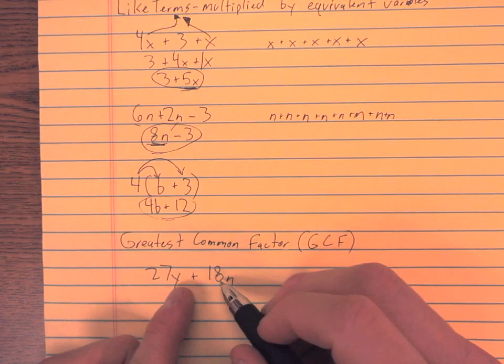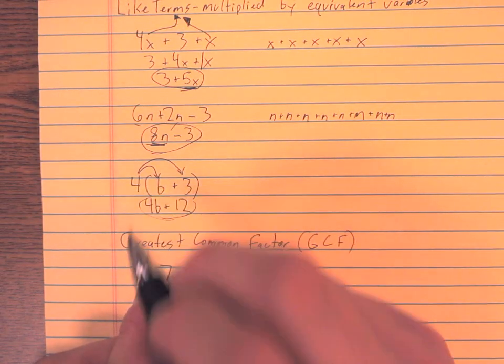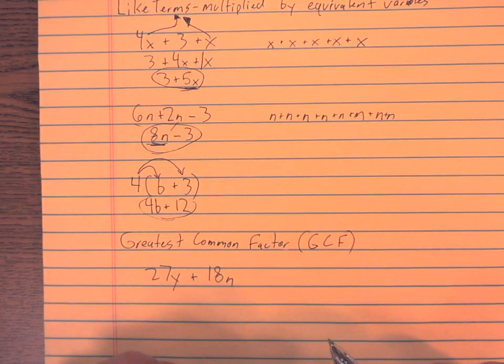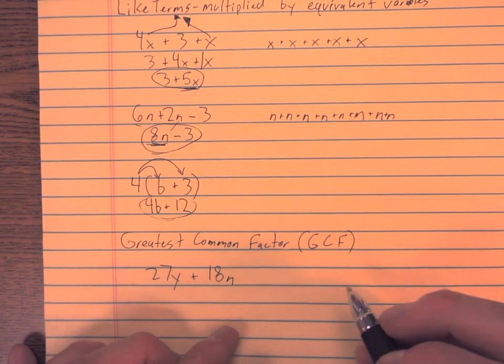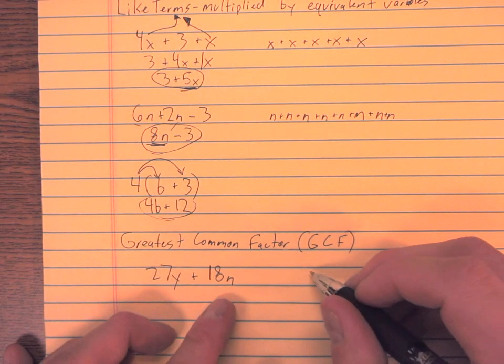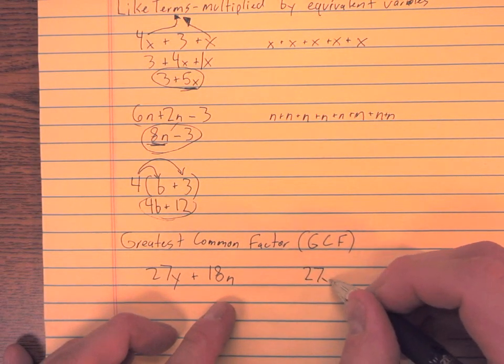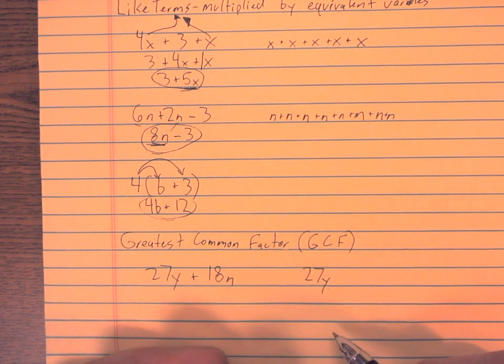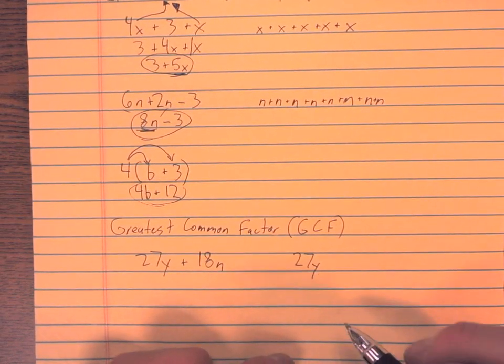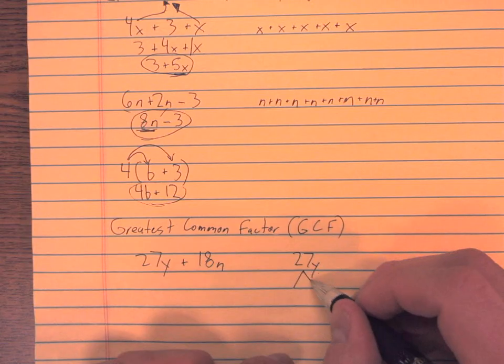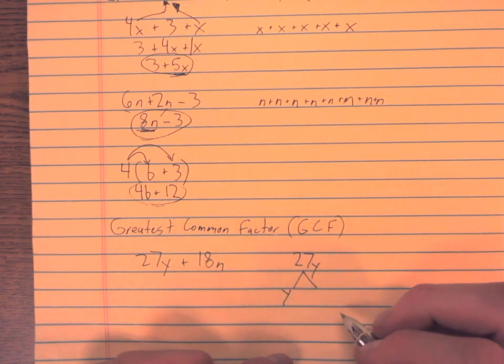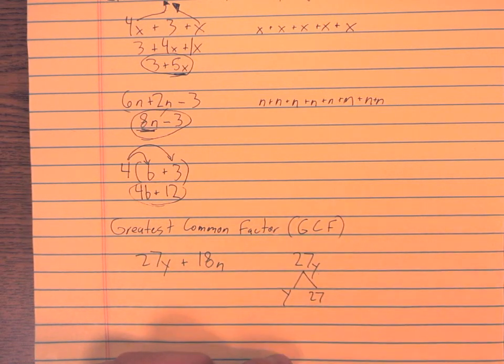Alright, because this is what I want to do. I want to reverse distributive factor. And in order to do that, I have to find my greatest common factor. So what I do is I do factor trees. I've got 27y. What two things can I multiply to get 27 and y? The first thing I always do is separate out my variable. So 27 and y.